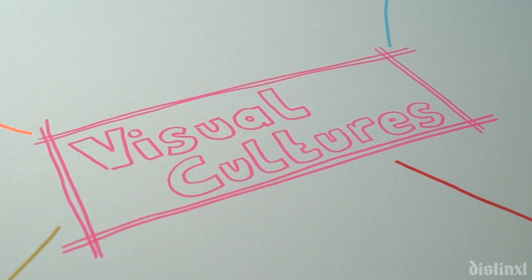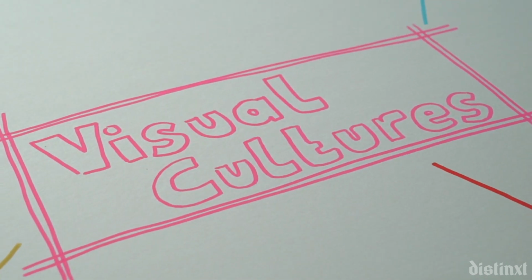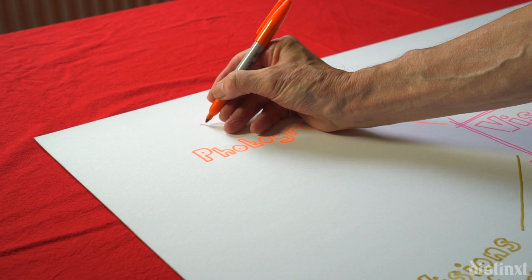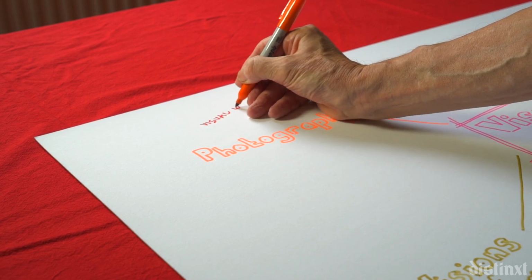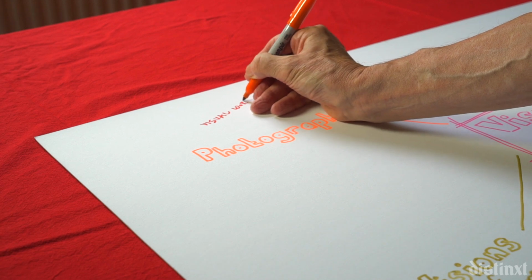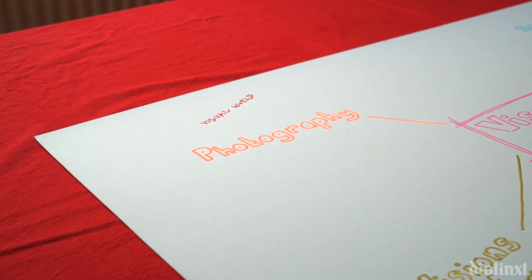Okay, this is a block on visual cultures, and I think the first thing to say is we live in an increasingly visual world. A world in which we see more and more pictures, and moving pictures as well, and less words.